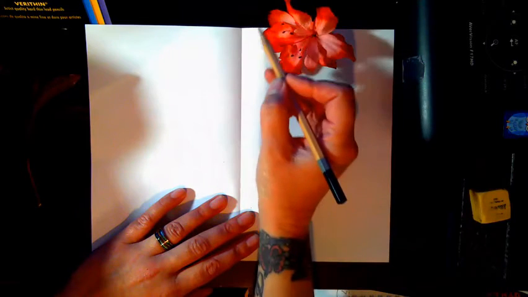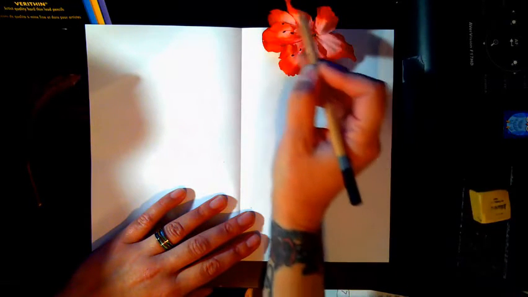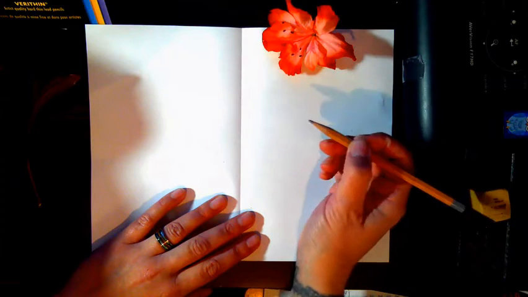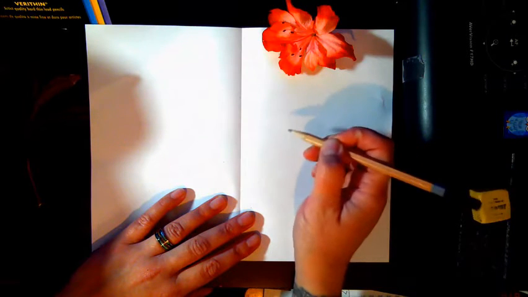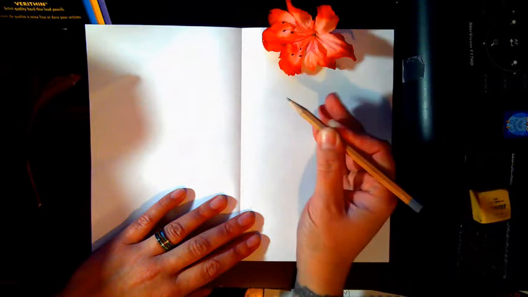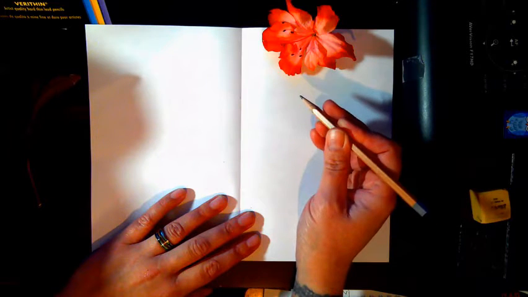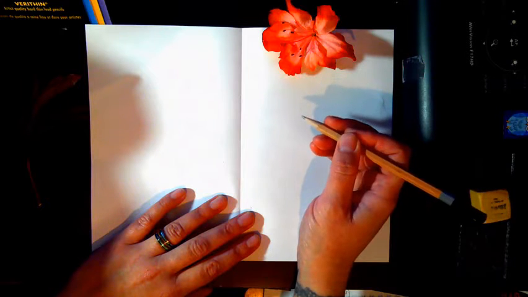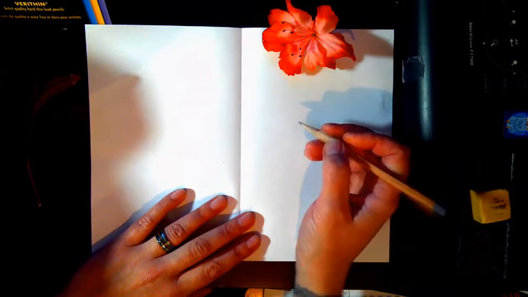So I'm seeing all these beautiful leaves, and I'm just going to get started by drawing light with my pencil. I will come back in and draw a little bit harder, and then I will also be adding some colors with my colored pencils. Okay, let's get started.